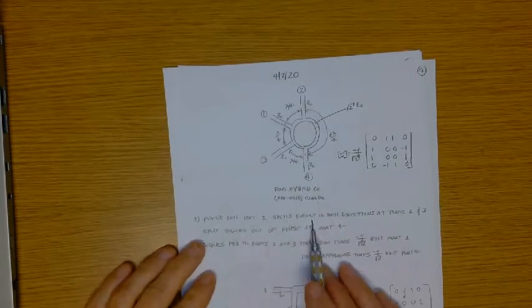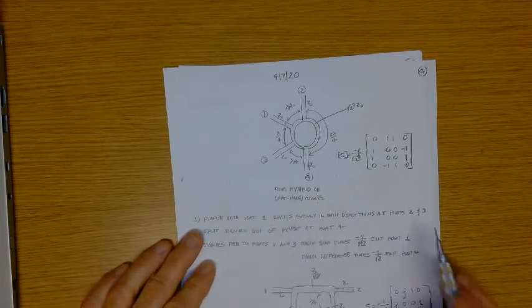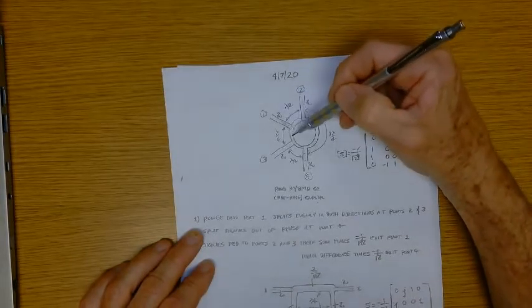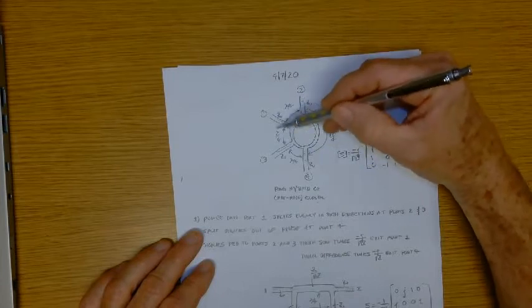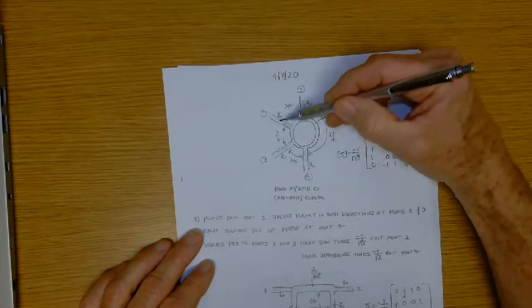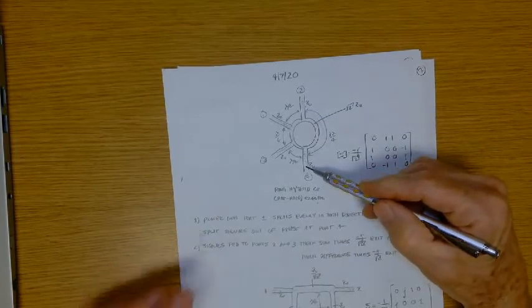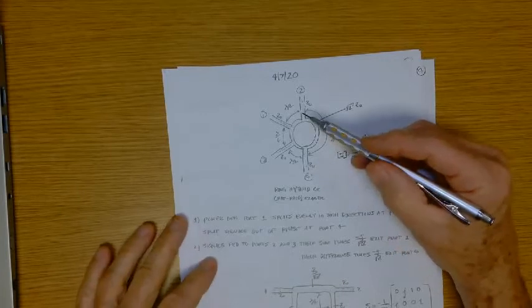So power into 1 splits evenly in both directions at ports 2 and 3. What comes in here comes out of port 2. What comes in here comes out of port 3, and that power is split equally among these 2 ports. Nothing comes out of port 4, or ideally a very small signal. Why?